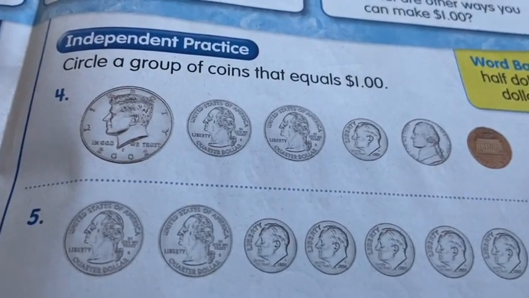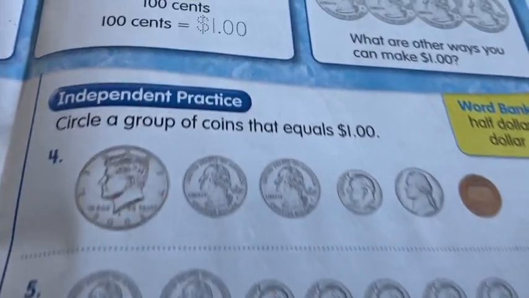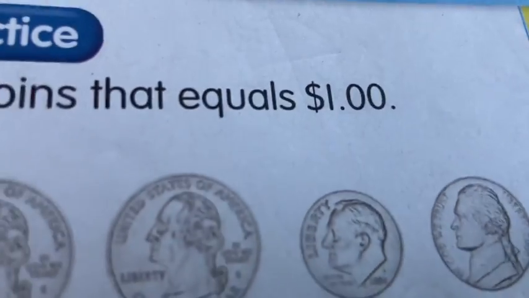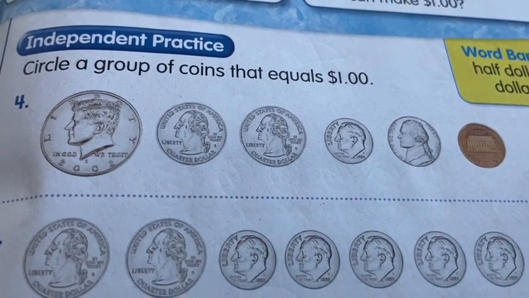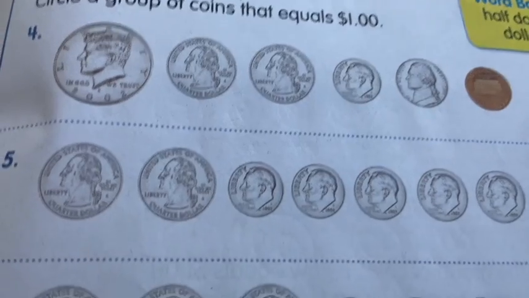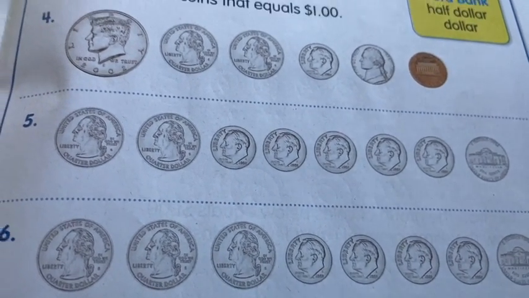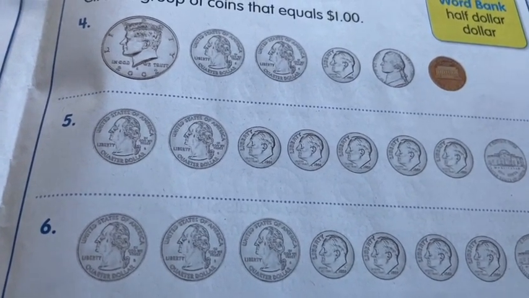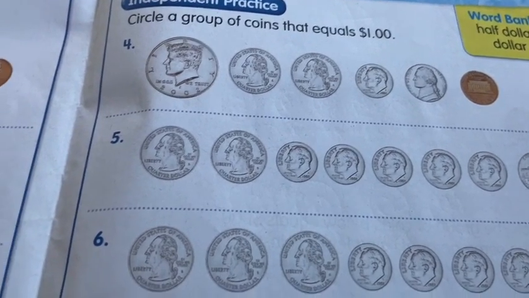Numbers 4, 5, and 6 now have to equal $1. So no, we're not doing 50 anymore. So we have to equal 100 cents, $1. So I want you to do that for 4, 5, and 6. You're counting up higher now. Figure out which coins you need to add up to $1, 100 cents.